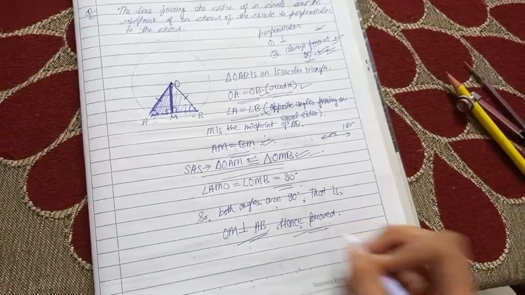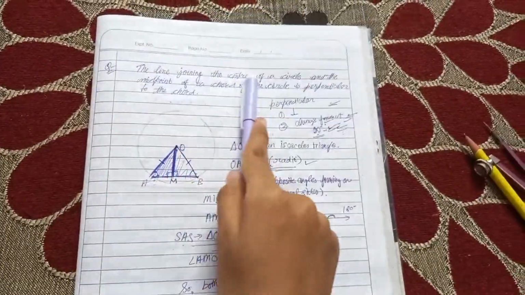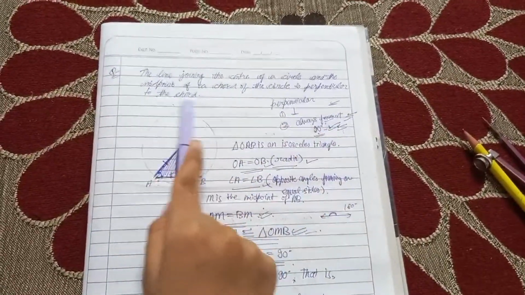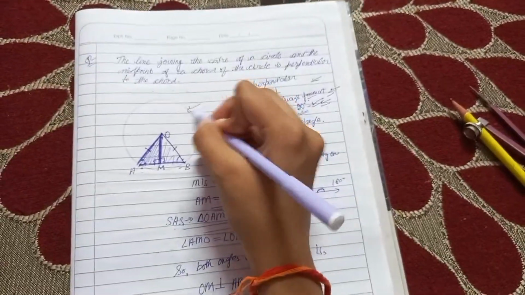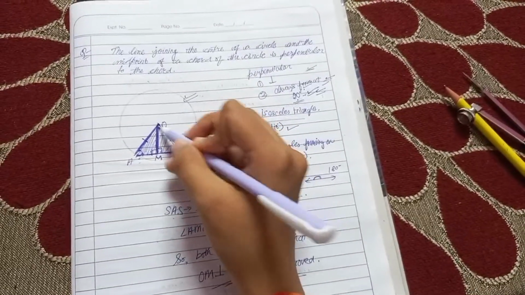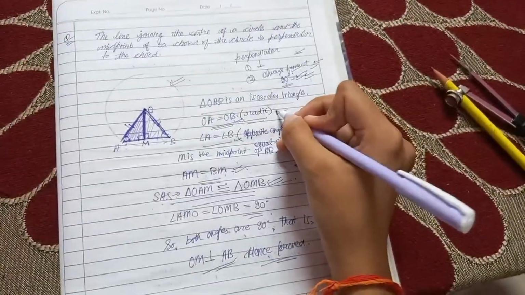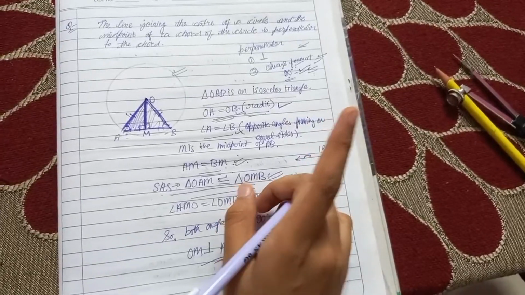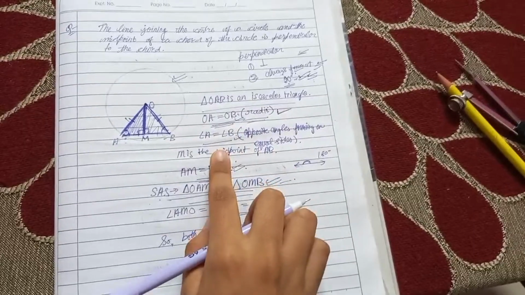Hence proved. So in conclusion, what did we see? That the line joining the center of a circle and the midpoint of a chord of the circle is perpendicular to the chord. What did we do first? First, we made the diagram, which is a must. Then automatically those two sides of the triangle are equal as they are the radius. So OA is equal to OB. In every diagram we need to identify if radii are there or not. So we can say that the two radii are equal.